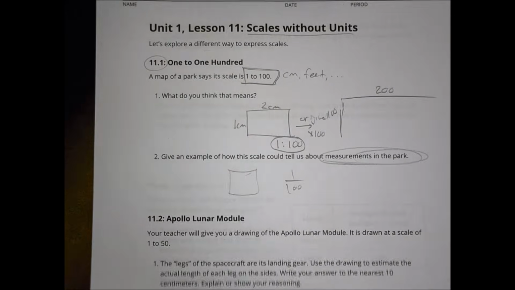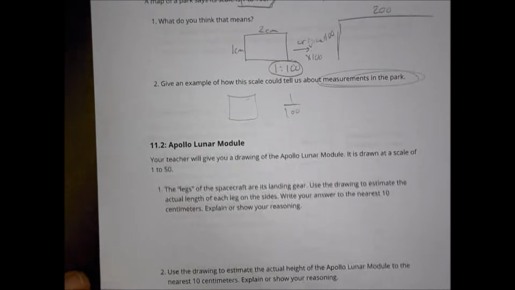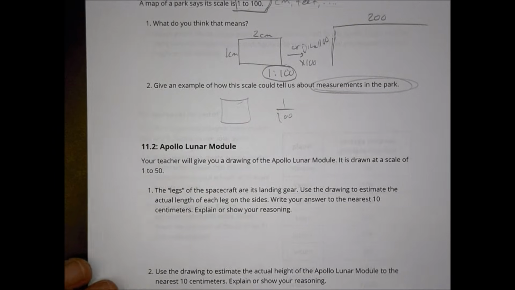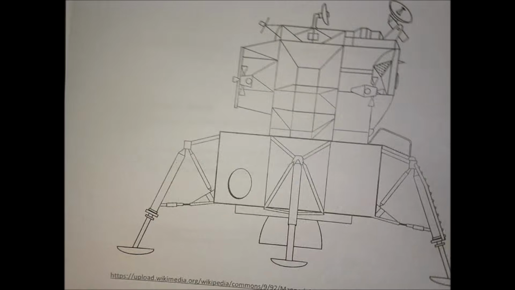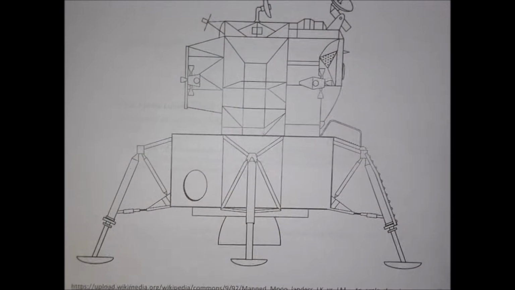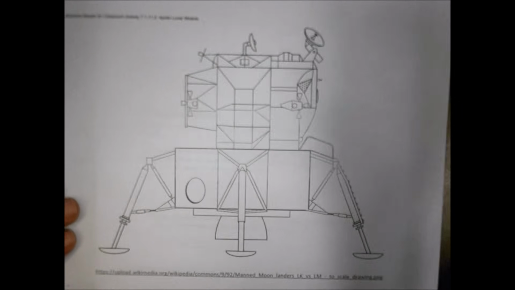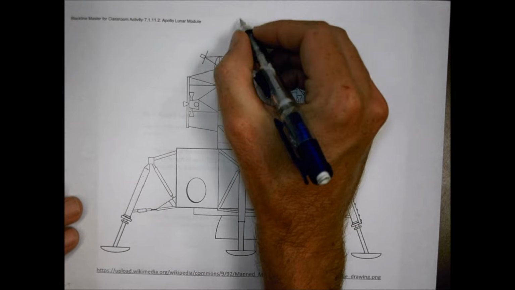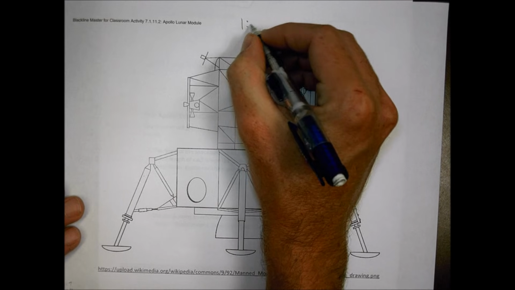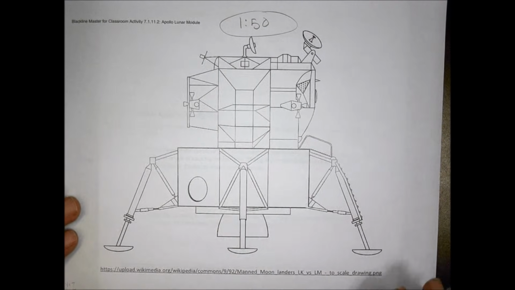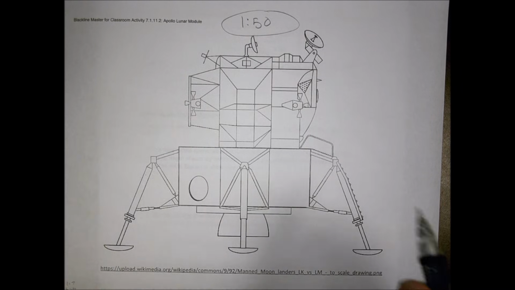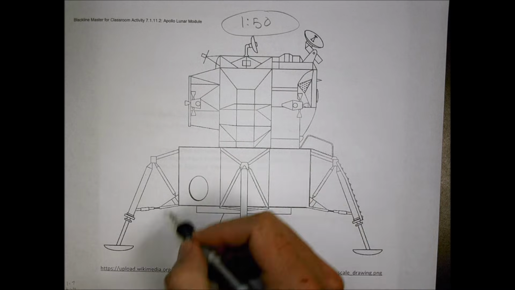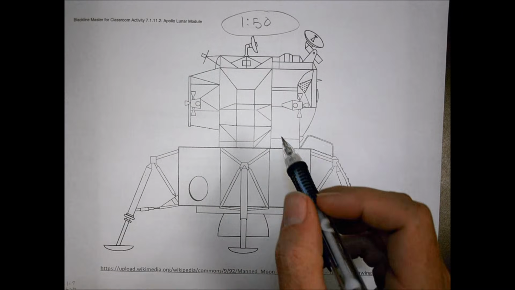From there, you moved on to a picture of the Apollo lunar module. It said that the scale for this picture was 1 to 50. So when you look at that scale, you were supposed to answer some questions about what it means in terms of the relationship to the height and the size of different elements there.